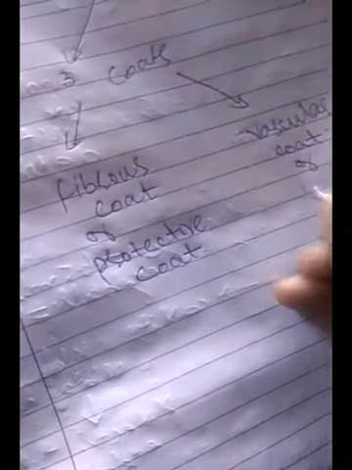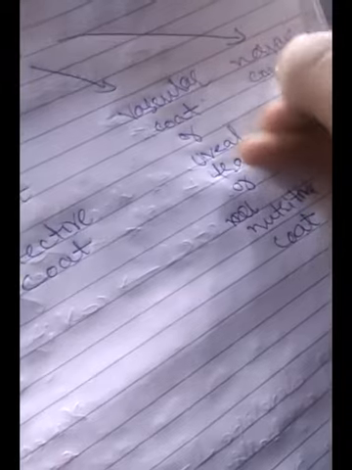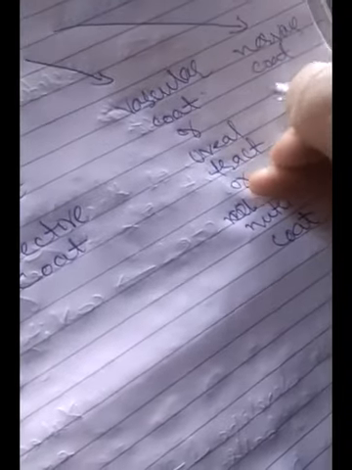It's also called uveal tract or nutritive coat. Why is it called a nutritive coat? Because it supplies nutrition to the eyeball. Third one is nervous coat. It is also called a retina.